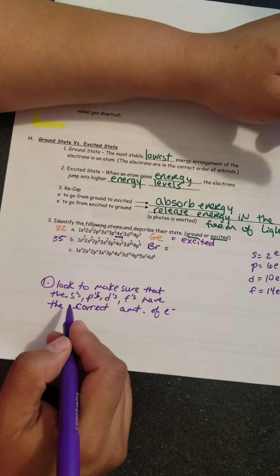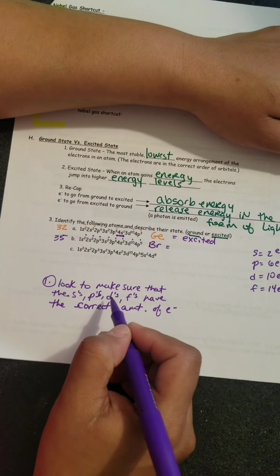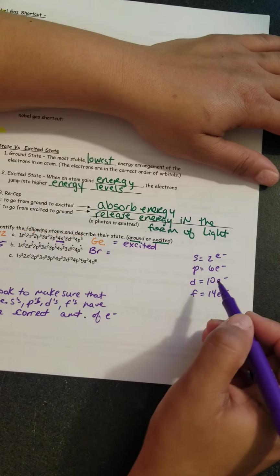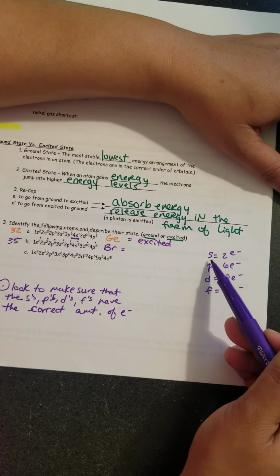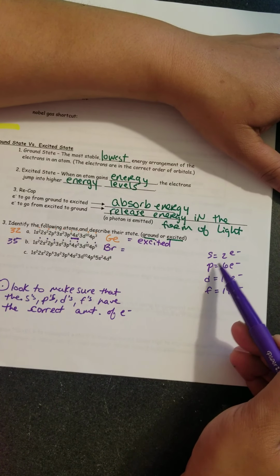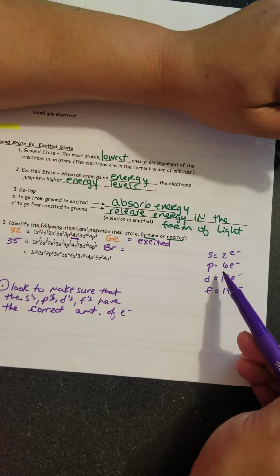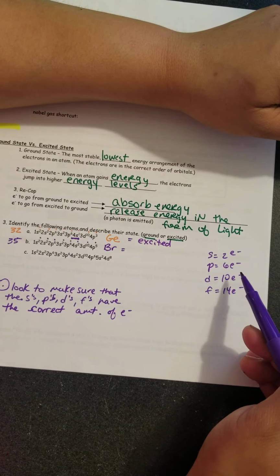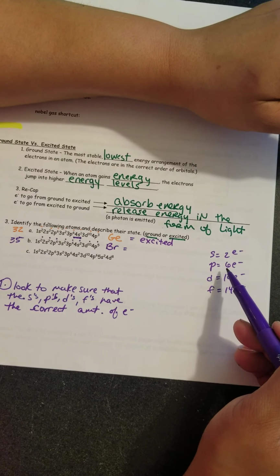Well, pretty much the number one thing that we do is look at the S's, the P's, the D's, and the F's, and they should have the correct amount of electrons. And we wrote them down over here for a shortcut, and we wrote it on the front page. S suborbitals can have 2 max. P suborbitals have 3 seats, and each seat can only contain 2 electrons. So 3 seats, 2 electrons is a max of 6 electrons total.